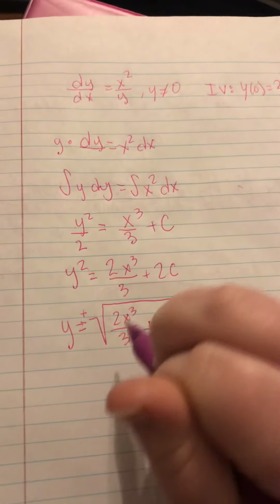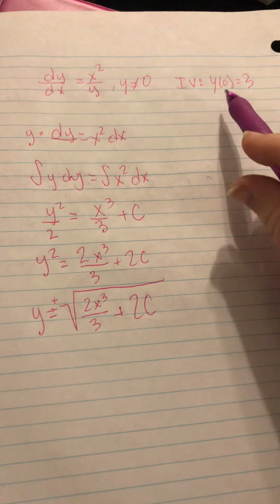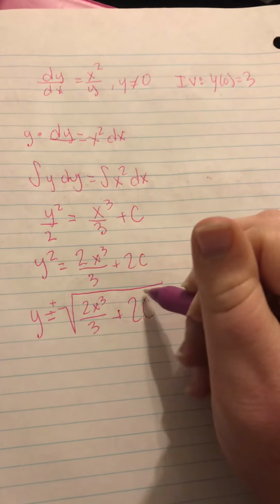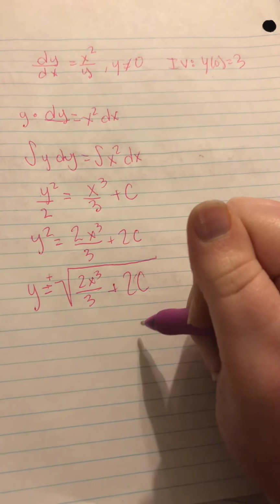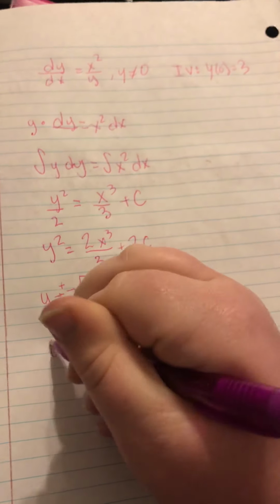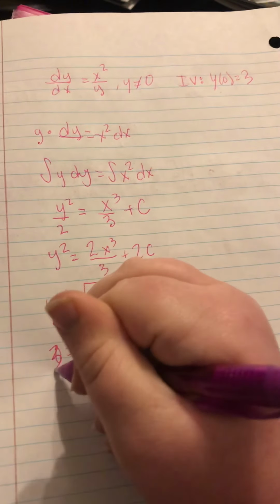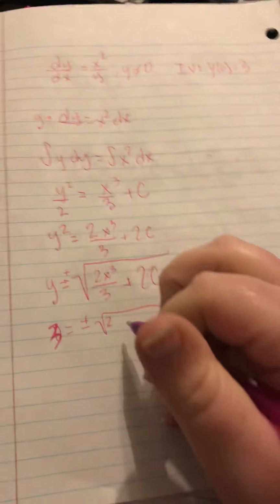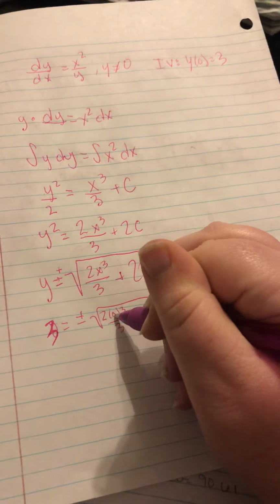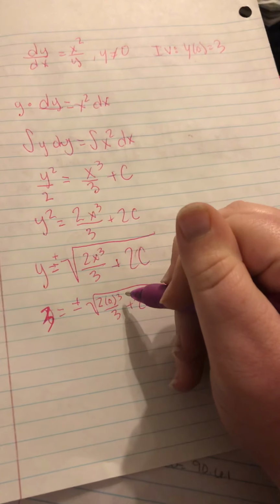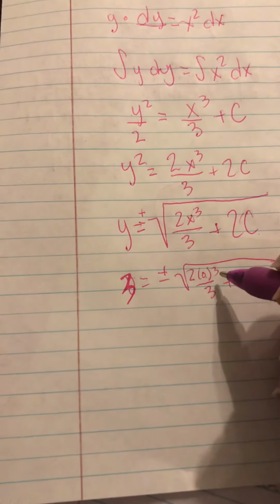So now that we have solved our differential equation, we need to go a step further and use our initial value of y of 0 equals 3 so we can completely solve it and find out what the c value is. So to do that, we just plug it in, and that means 3, which is y, equals plus or minus the square root of 2 times 0 cubed over 3 plus 2c. And 0 to any power is 0.